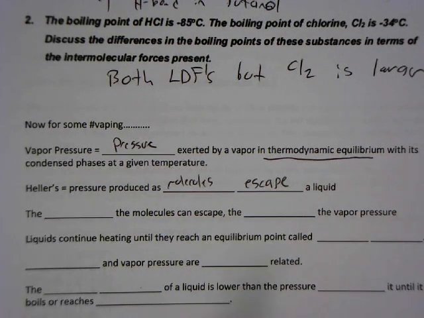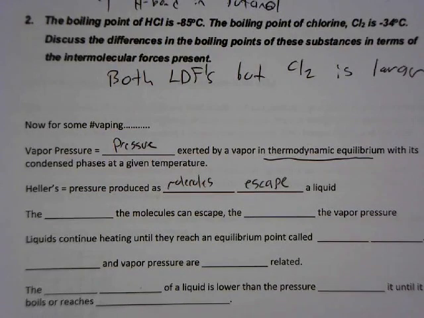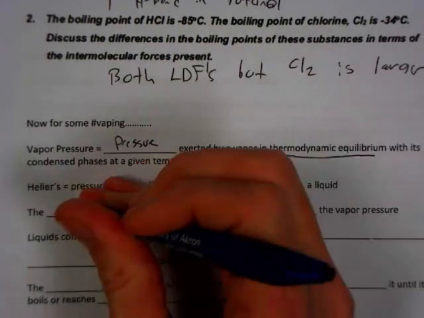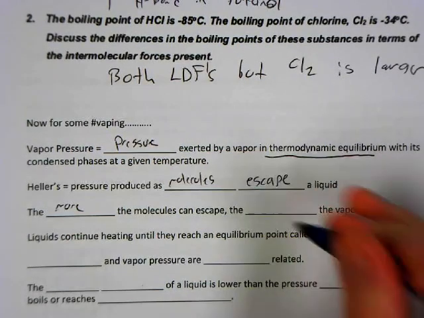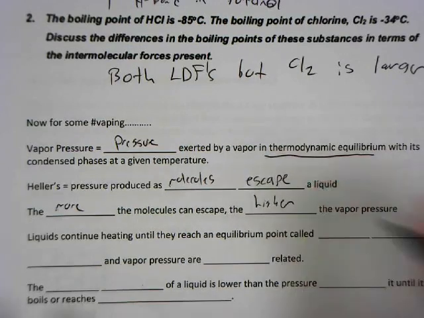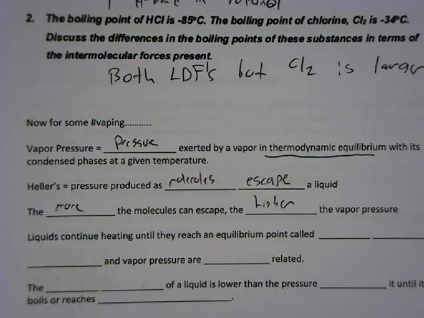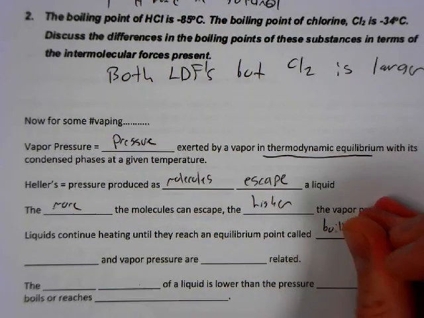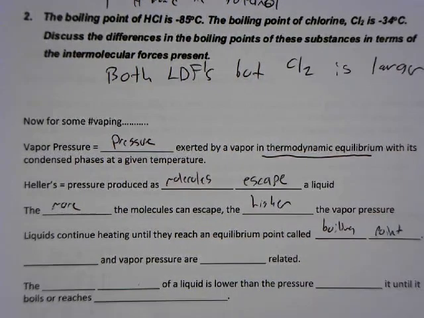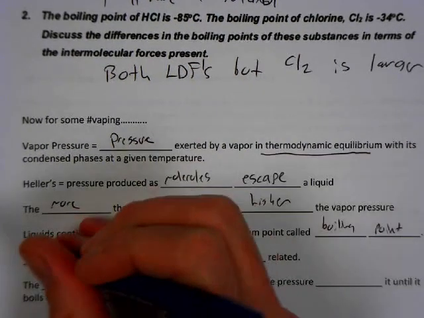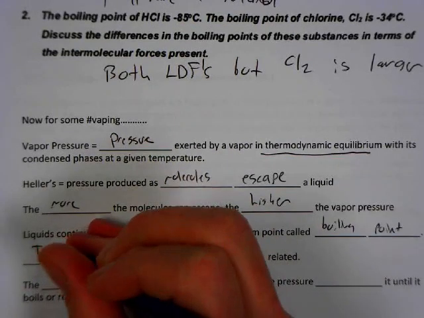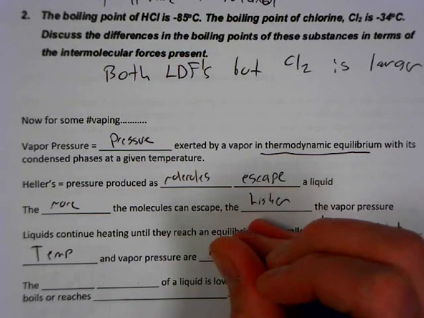It's determined off of the boiling point or the freezing point. You can have different vapor pressures. So we're going to be determining vapor pressures at a certain elevation, or at this temperature, or at this temperature. Okay? So, how easily can molecules escape? The more molecules can escape, the higher the vapor pressure.